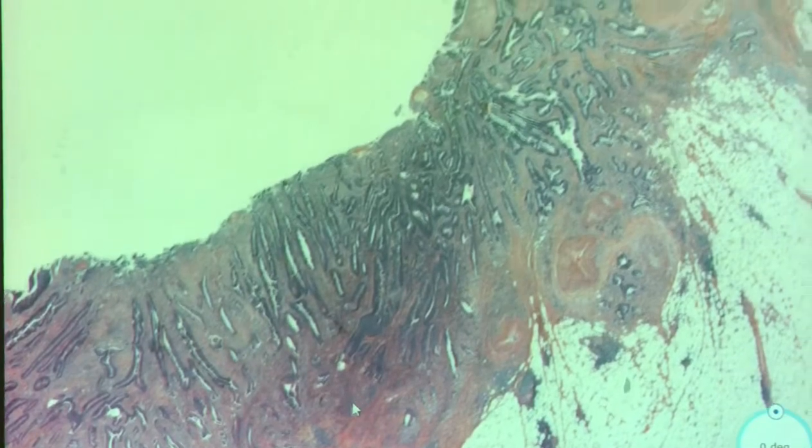More colon. What do we have? So I see these crypts and they kind of look compressed.